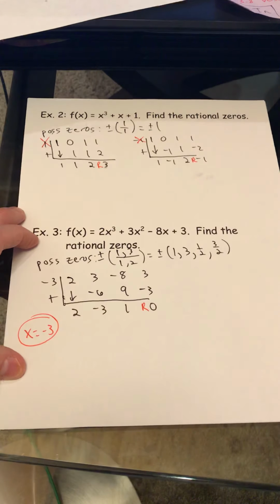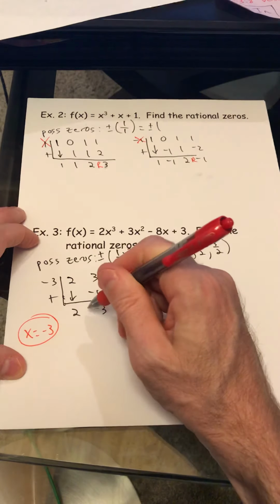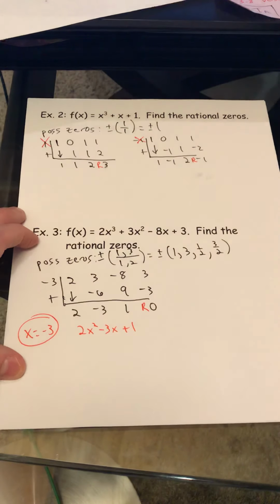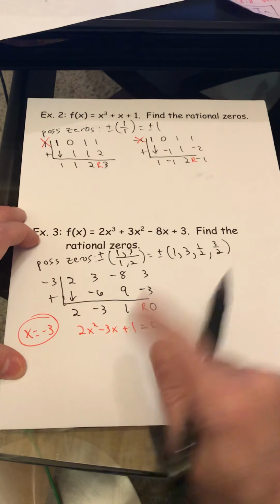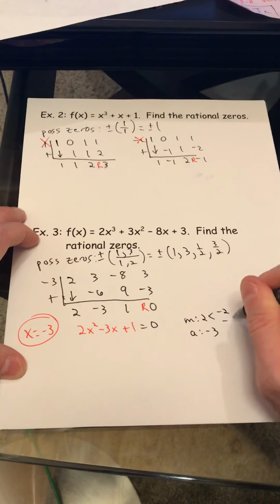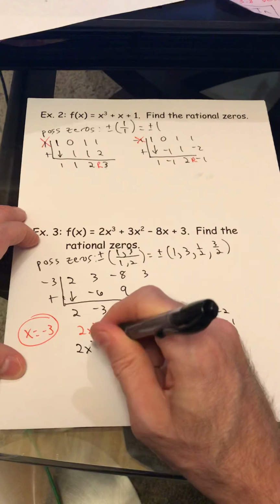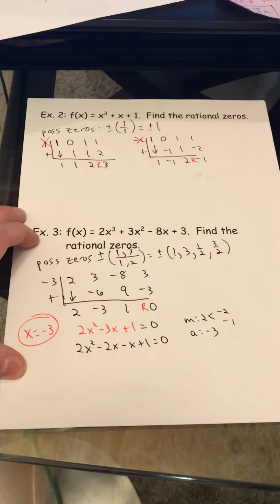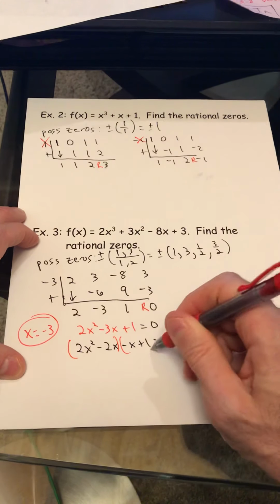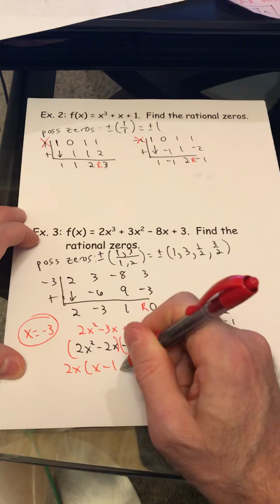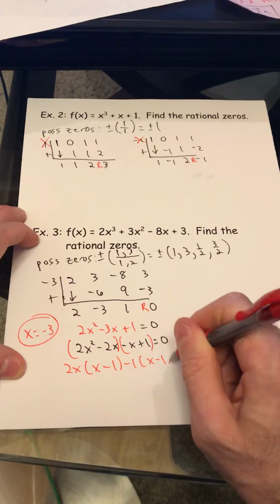Well, from here, now what I can do is plug back in variables, 2x squared minus 3x plus 1. We're now down to a quadratic. So, always look at first, will it factor? What multiplies to 2 and adds to -3? Well, -2 and -1. So 2x squared minus 2x minus x plus 1. And now we can group. We'll factor out the 2x, x minus 1, factor out the -1, also x minus 1.